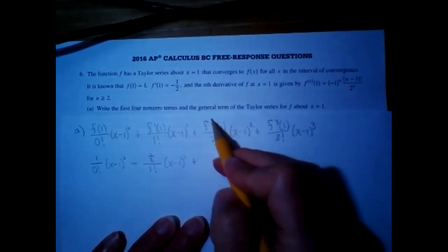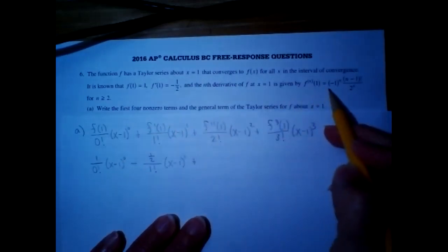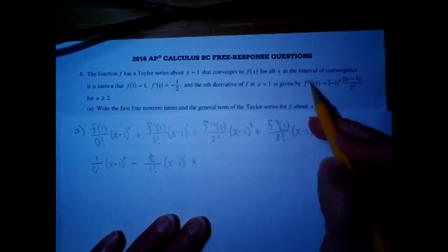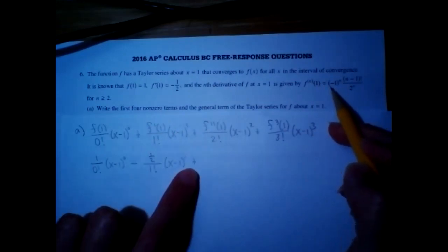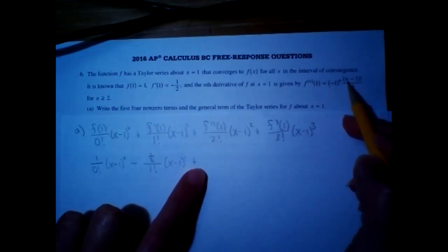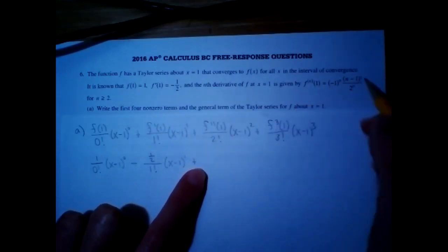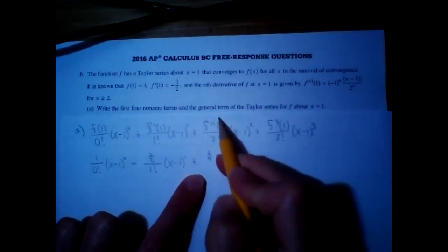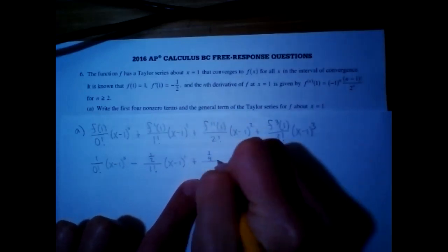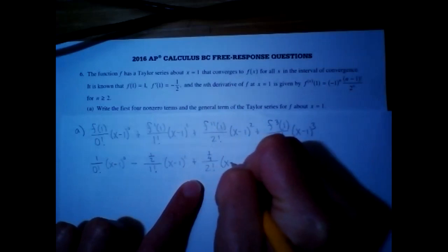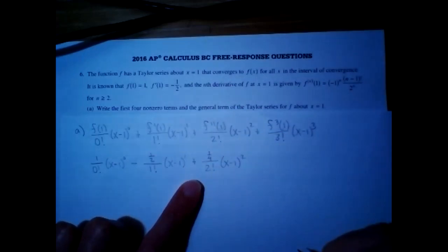All right, and then now when we go to get this second derivative at 1, we have to use this formula. So we're going to plug in 2 for n. So negative 1 squared, that would be a positive 1. So this is going to be a positive term. 2 minus 1 would be 1, and 1 factorial would just be 1, over 2 squared. Again, we're plugging in 2, so 2 squared would be 4. So this part right here is 1/4, and then that's over 2 factorial, x minus 1 squared.